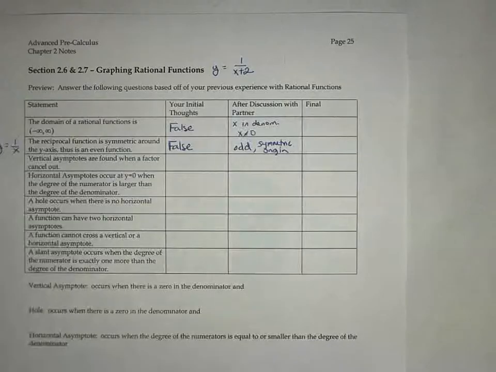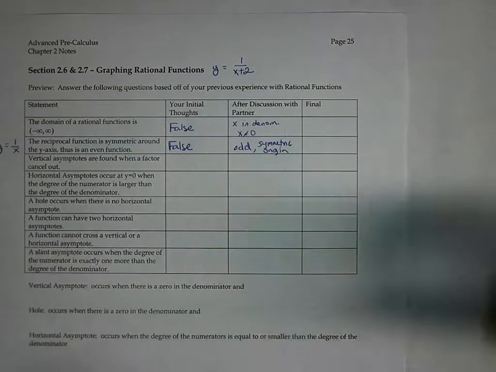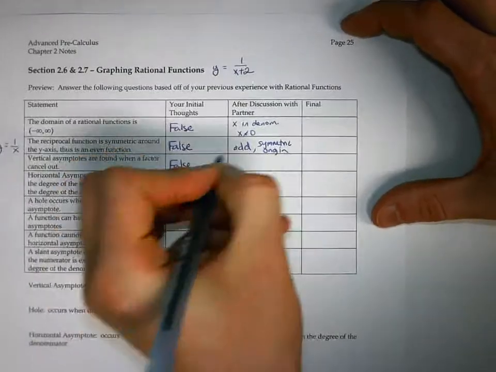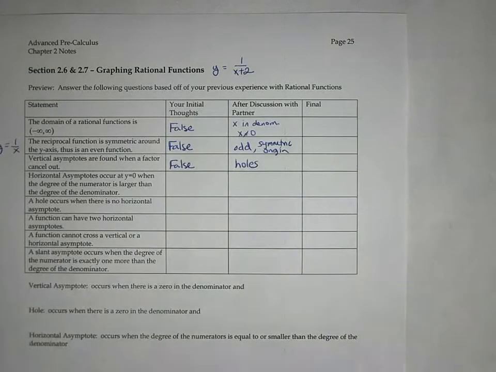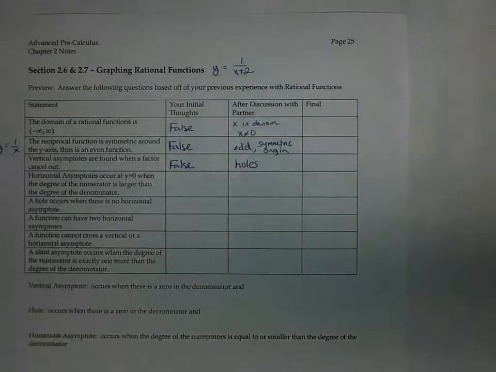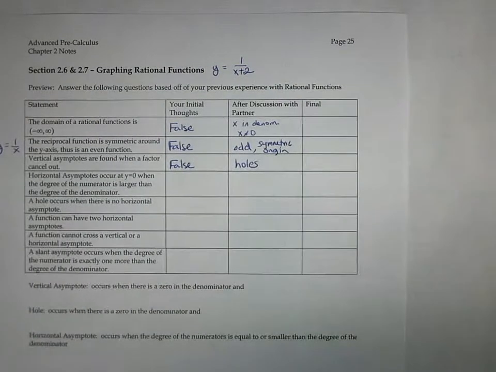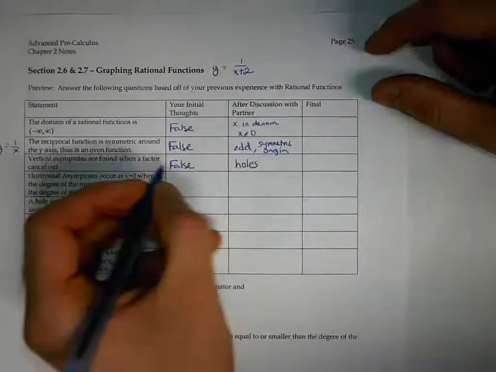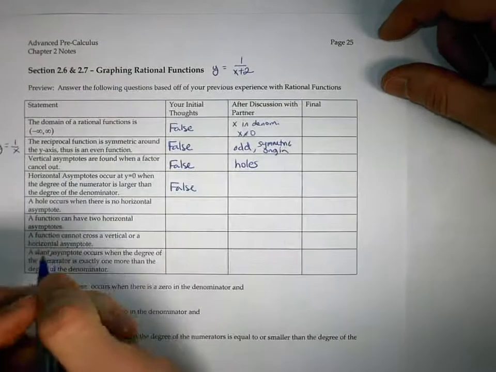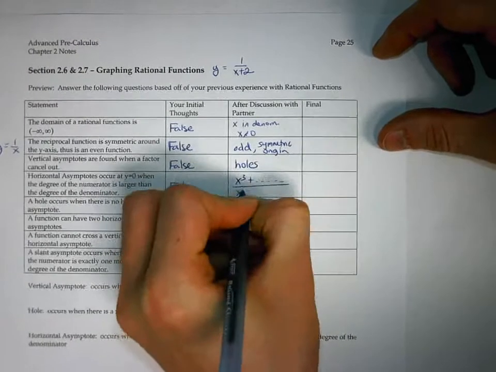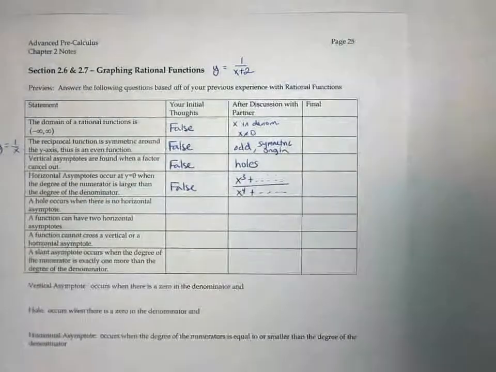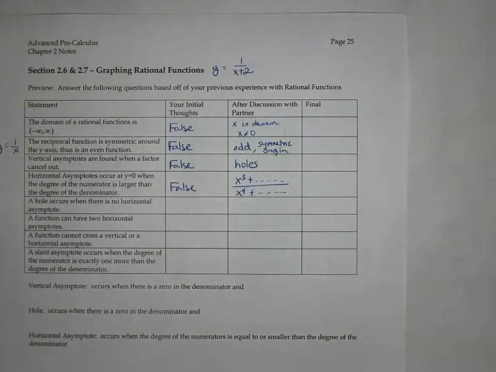The third thing, vertical asymptotes are found when a factor cancels out. That's false. The reason is because holes occur when factors cancel out. Vertical asymptotes occur when the factors do not cancel out. Horizontal asymptotes occur at y equals 0 when the degree of the numerator is larger than the degree of the denominator. Well, once again, that's a false statement, because a horizontal asymptote will occur if we've got x cubed plus a bunch of other stuff over x to the fourth plus a bunch of other stuff, when the degree of the denominator is the one that's larger.